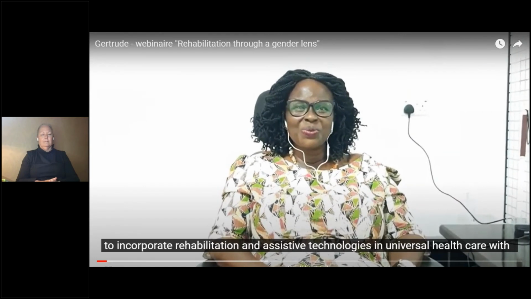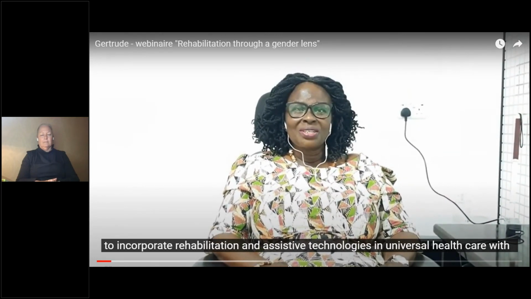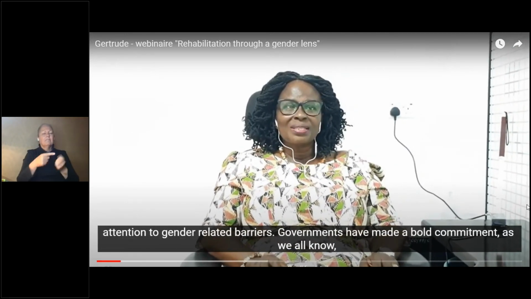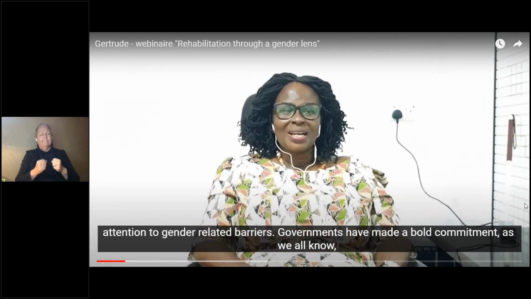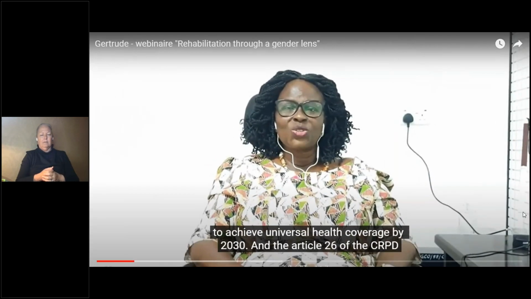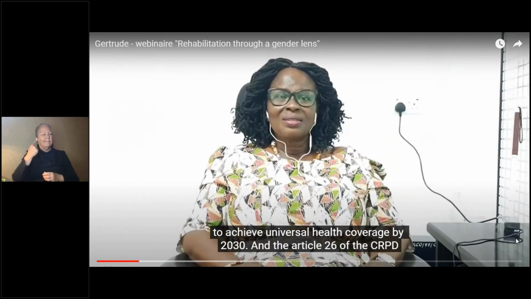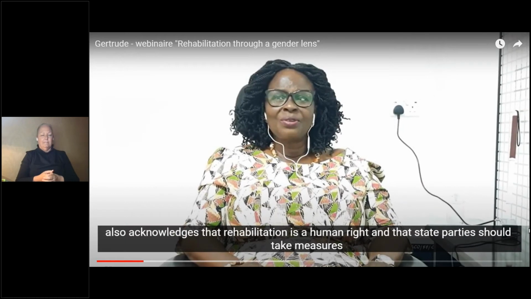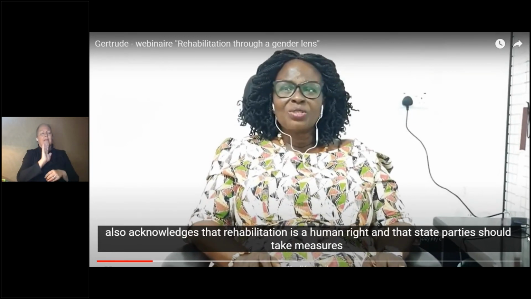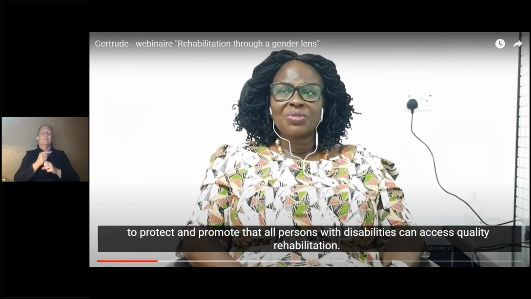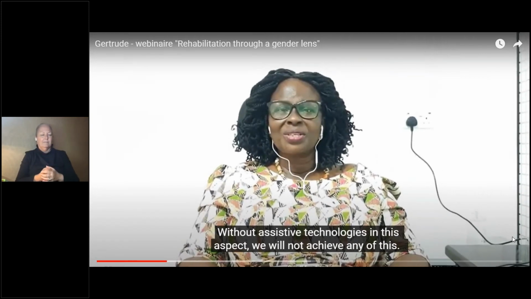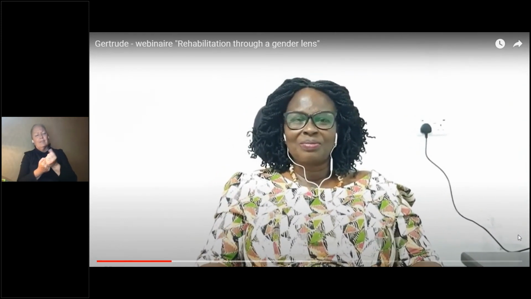Important is recommendation 2: incorporate rehabilitation and assistive technologies in universal health coverage with attention to gender-related barriers. Governments have made a bold commitment, as we all know, to achieve universal health coverage by 2030. Article 26 of the CRPD also acknowledges that rehabilitation is a human right and that state parties should take measures to protect and promote that all persons with disabilities can access quality rehabilitation. Without assistive technologies in this aspect, we will not achieve any of these.